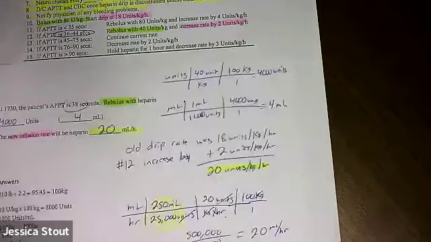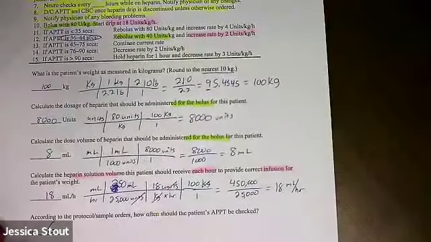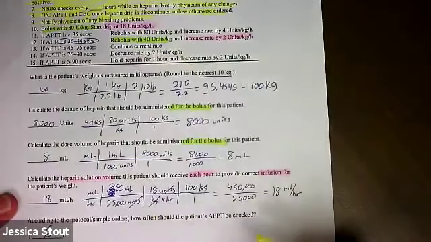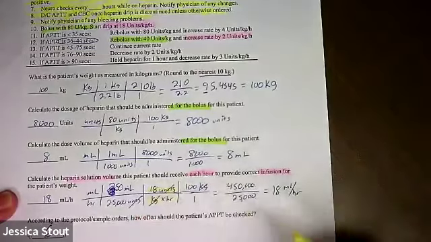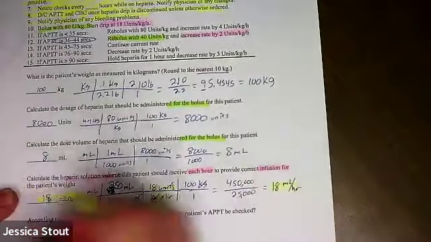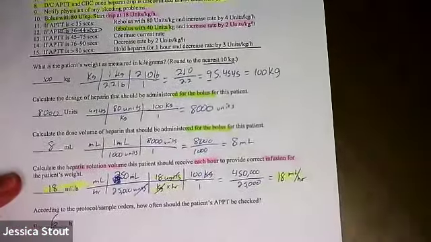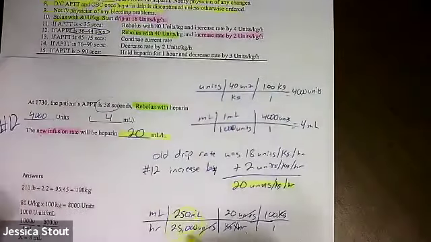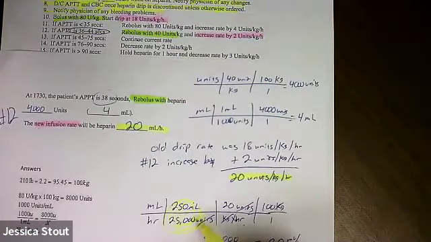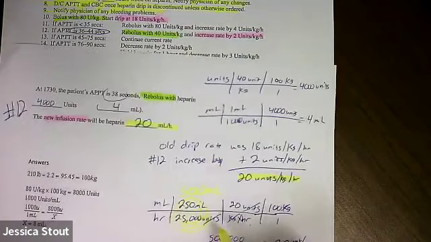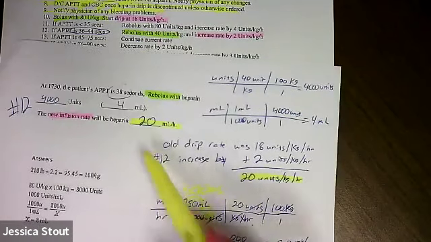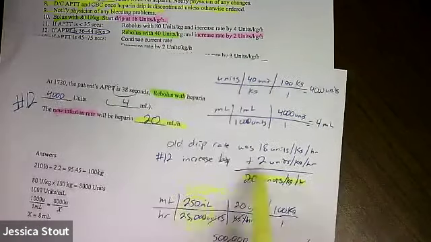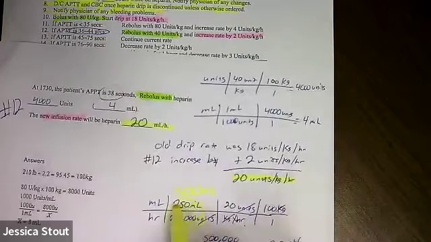Even if you go back and look at the other drip rates that we were looking at, we were working with the 18 units per kilogram, and we wound up with 18 milliliters per hour. Okay, but again, it's because of the strength of the heparin we're getting. Now, if this was something like 500 milliliters and 25,000 units, it's not going to work out that way, that those numbers match. So I don't want you to fall into that habit of thinking those are always going to match. It really depends on that strength.